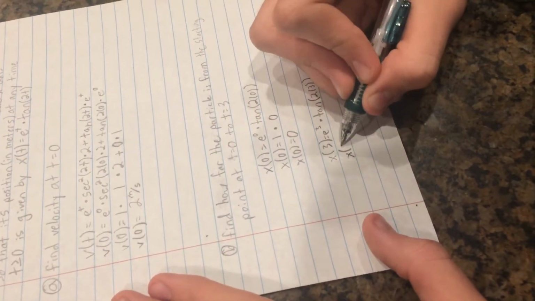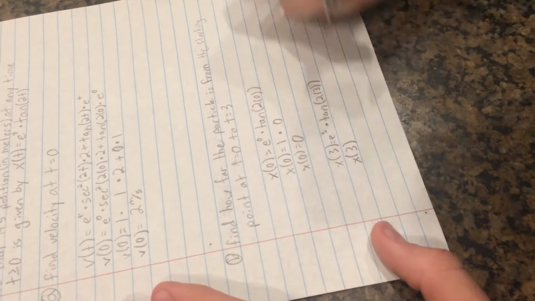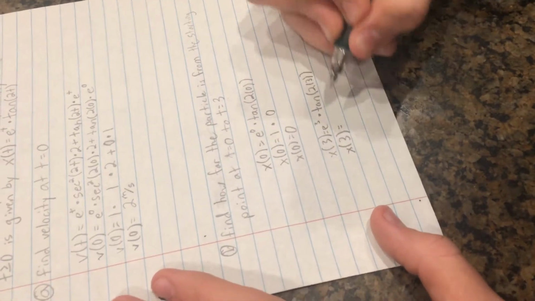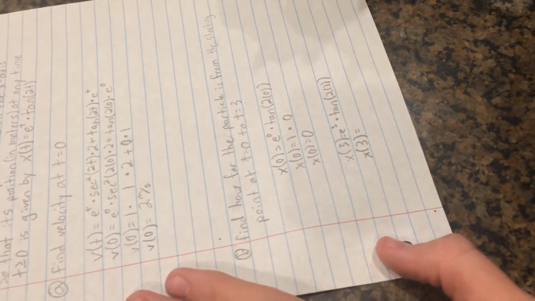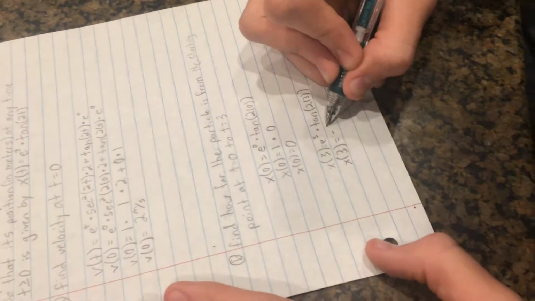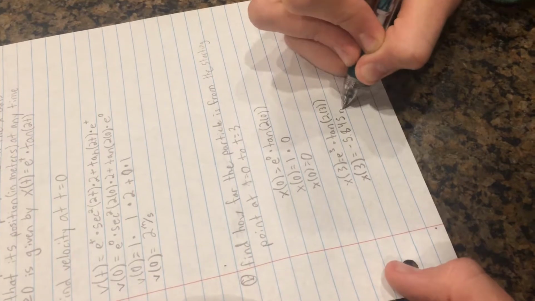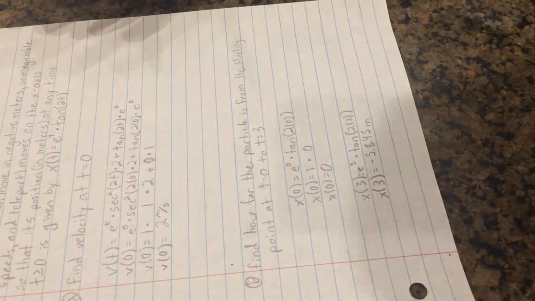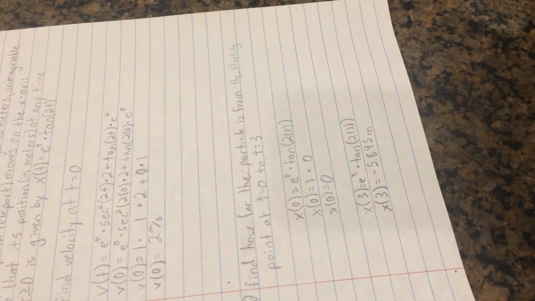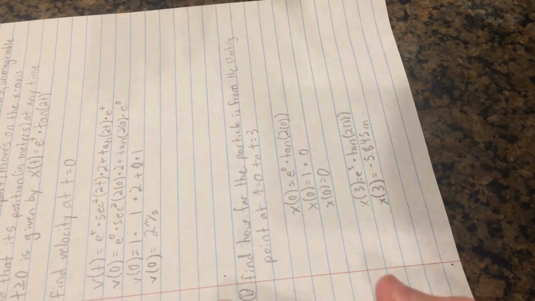So x, the position at time equals 3, is negative 5.845 meters. And at the top I said that this particle could move in negative meters, so that's why it's negative.